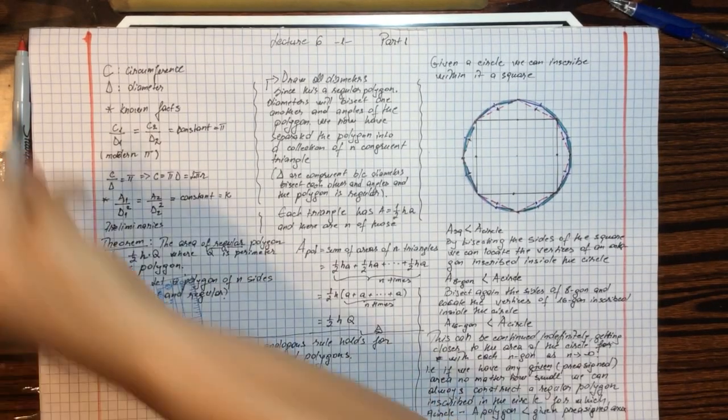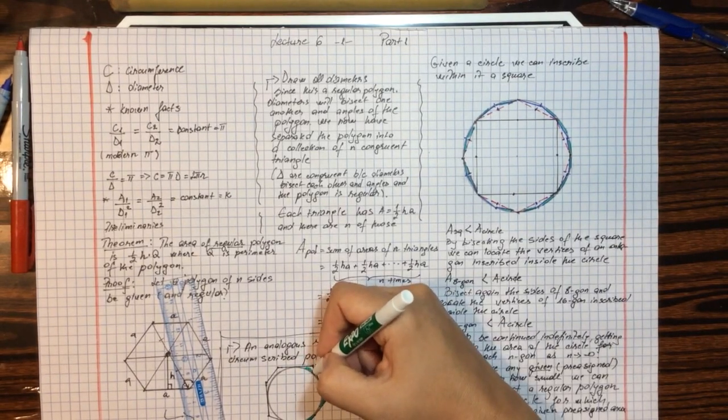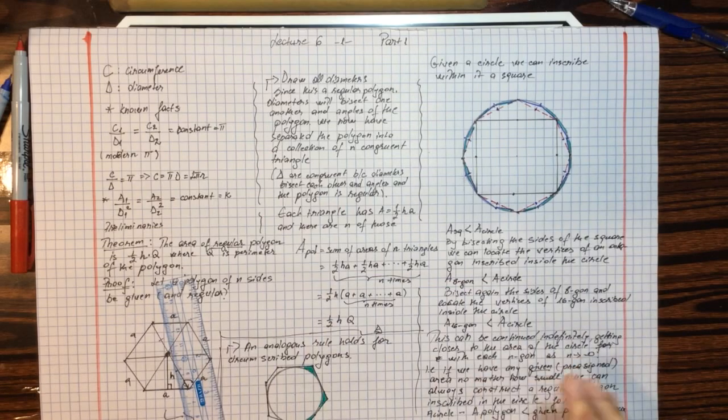So I can make sure that this difference, the green one here, can be made as small as we like with the same exhausting method as in here. So this will hold for circumscribed and inscribed polygons in circles.